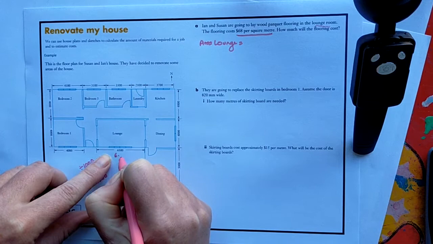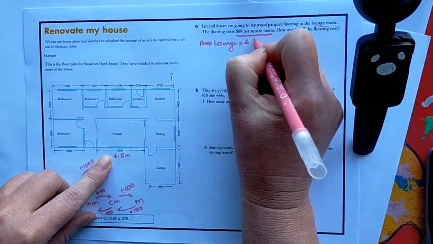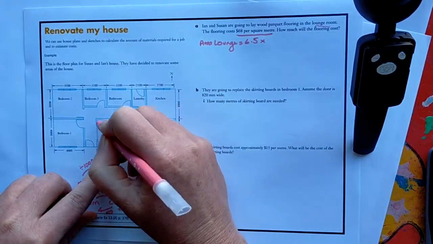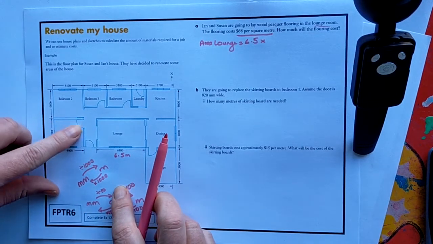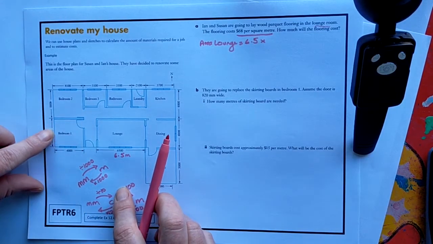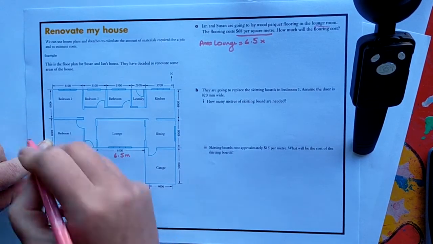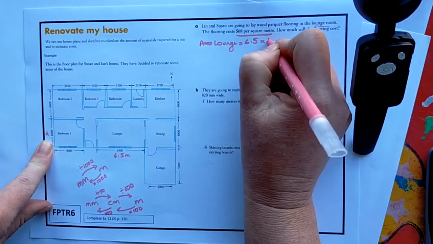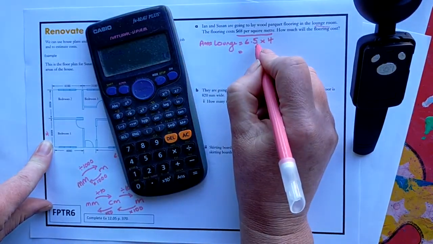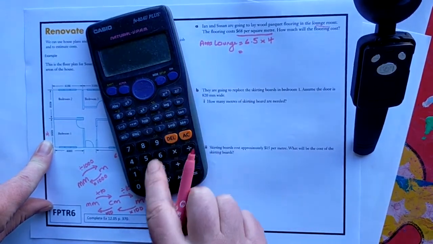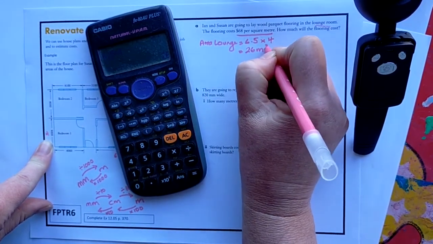So our lounge is going to be 6.5 metres in this direction. So 6.5, it's a rectangle, so we need to times it by its width. If you have a look, the width of the lounge room is the same as the width of the bedroom 1, which is 4,000 millimetres. We're going to divide that by 1,000, and that's just 4. So our area of our lounge is 6.5 metres times 4 metres, which gives us 26 square metres.